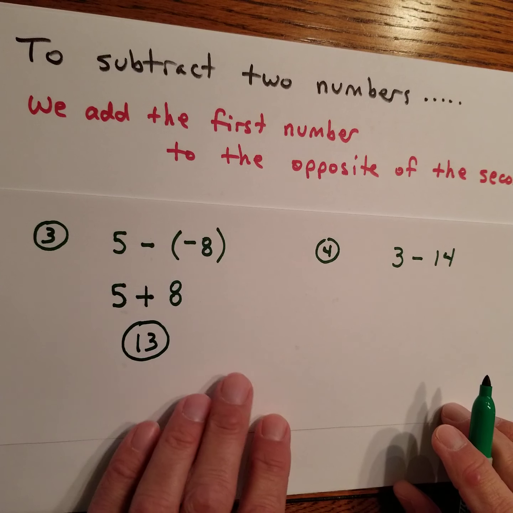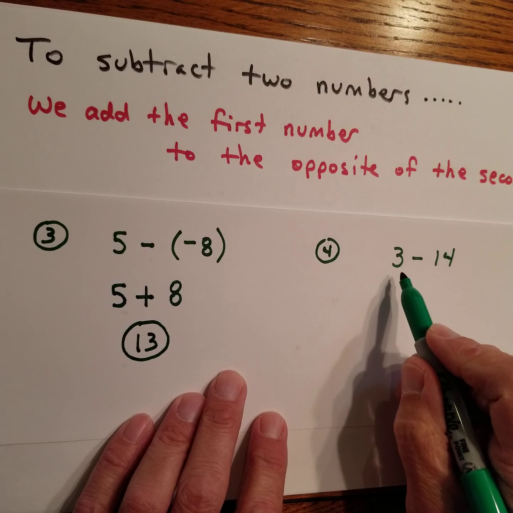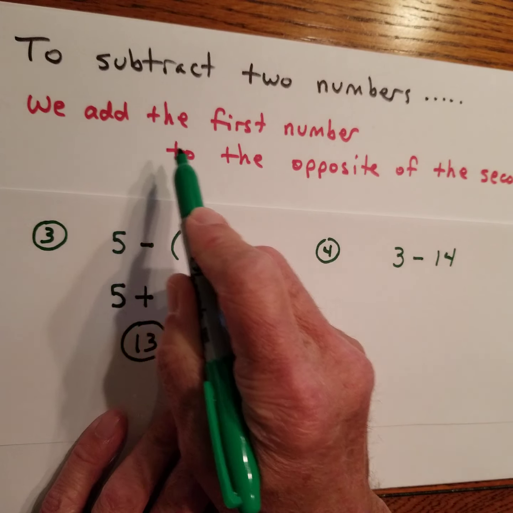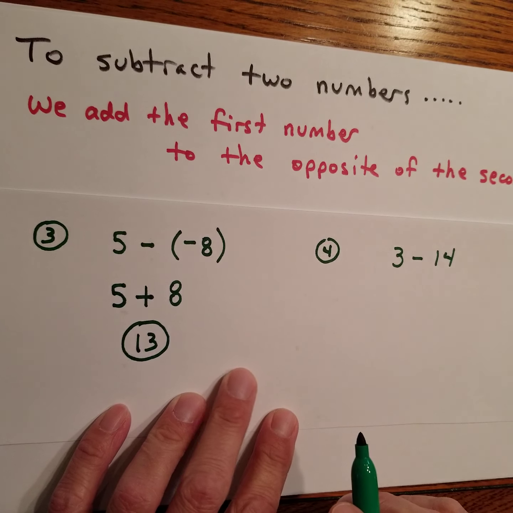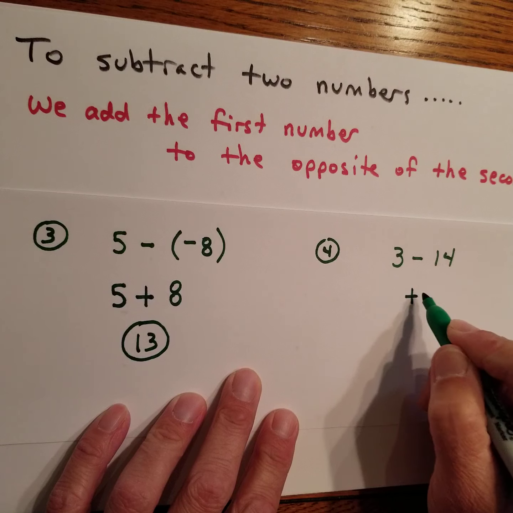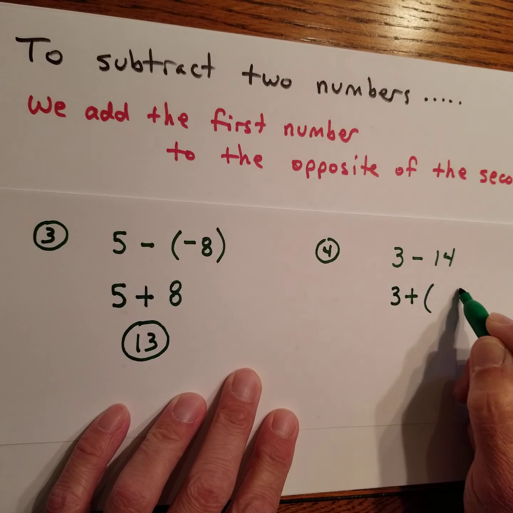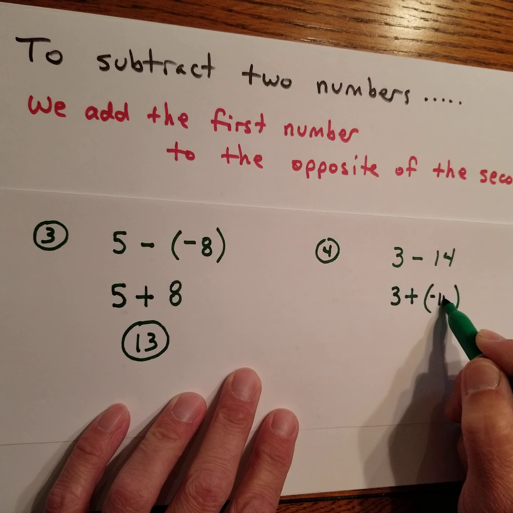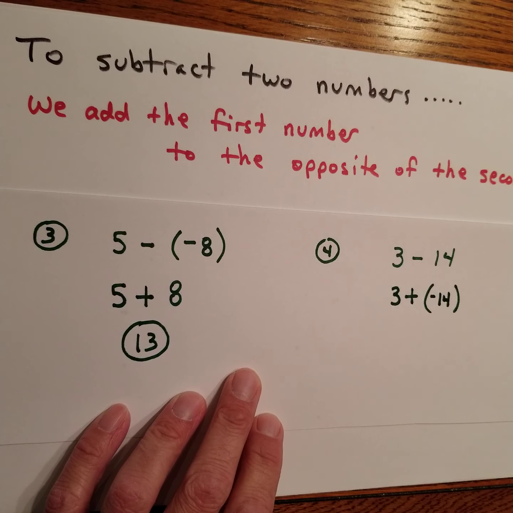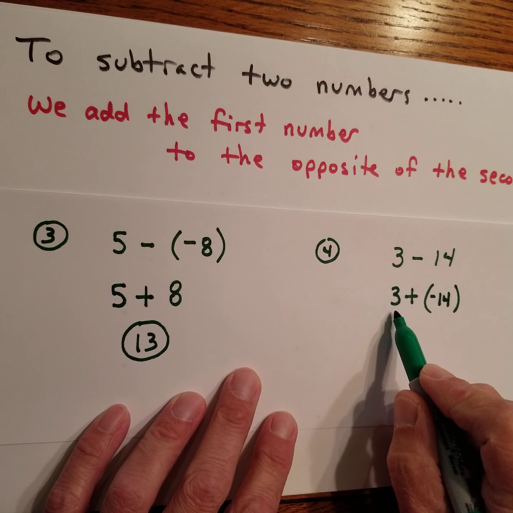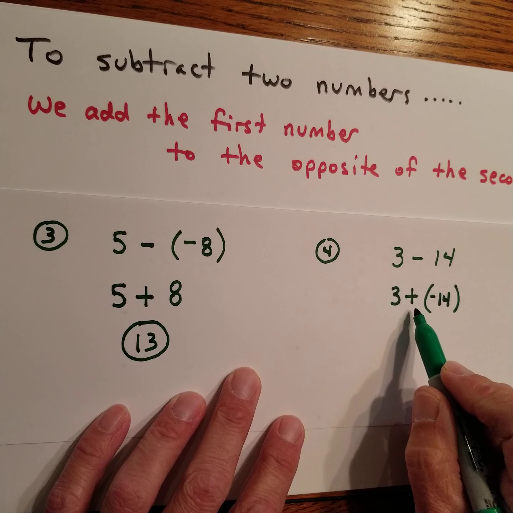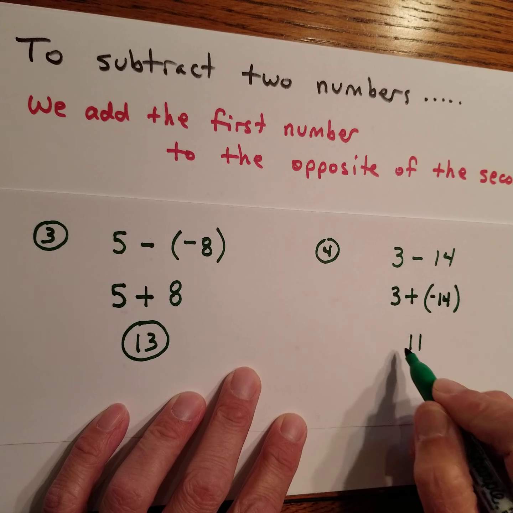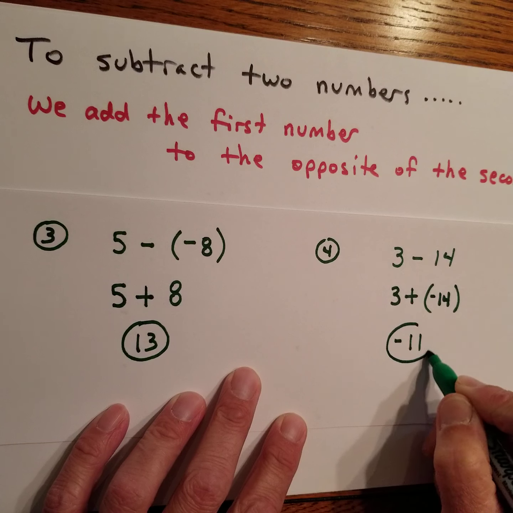Let's try that again on number 4. When I see 3 subtract 14, I like to add the first number to the opposite of the second number. The opposite of 14 is negative 14. Now when I have a positive number and a negative number and I'm adding, I know a positive and a negative, I actually subtract and take the sign off the larger number.